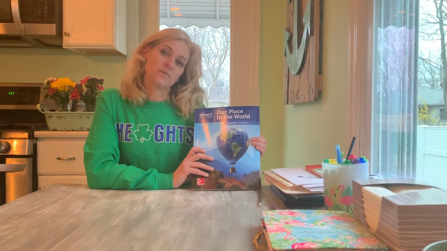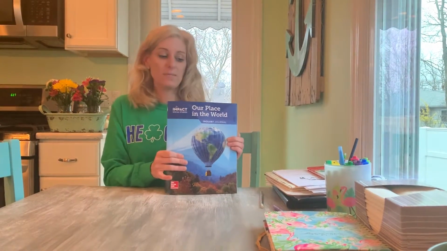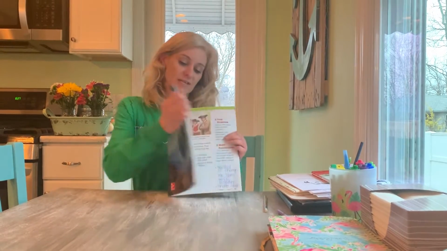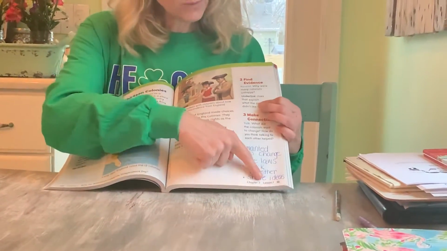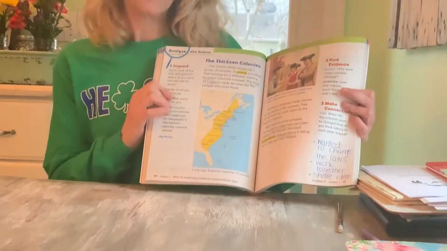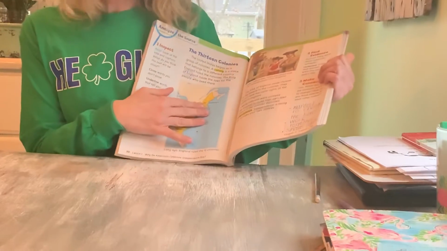We're going to finish up our lessons today with social studies again. I have the book, you have the packet. So if you get your social studies packet, you're going to go back to page 110 and page 111. Yesterday we read these pages together, and today we're going to go and find some information in them.